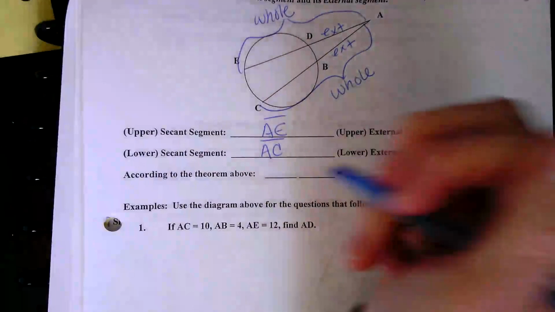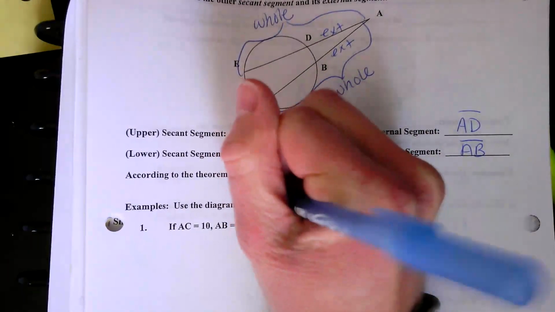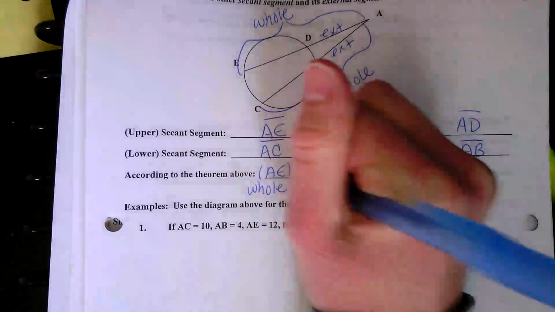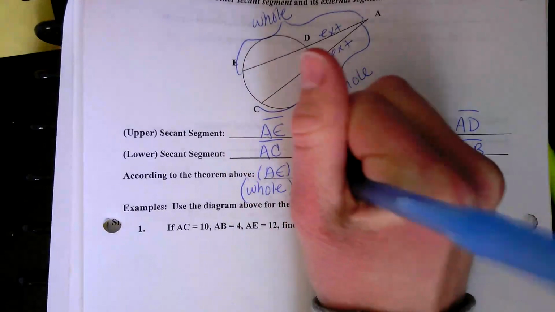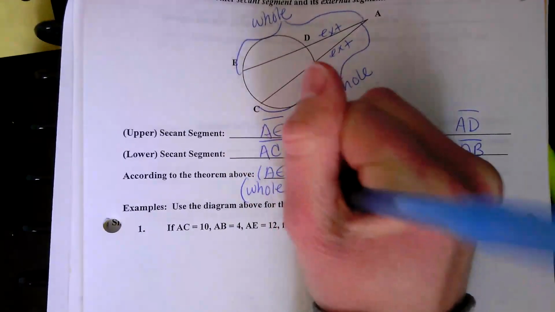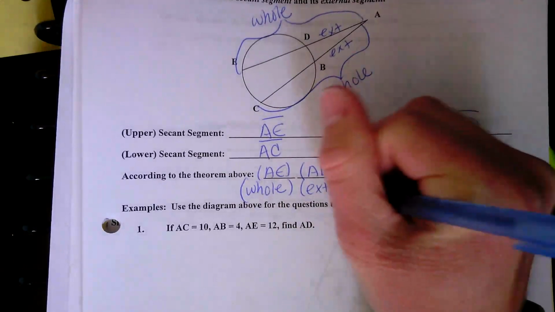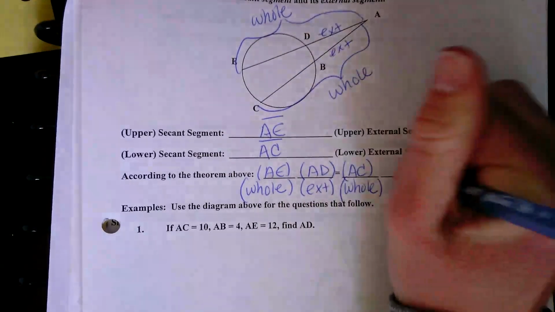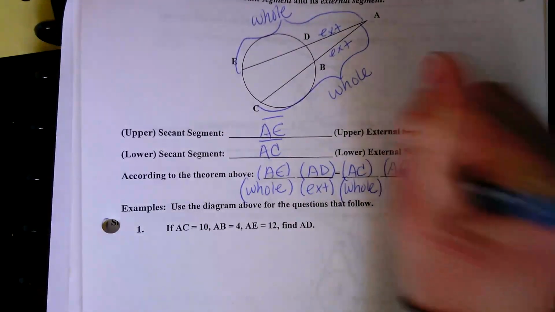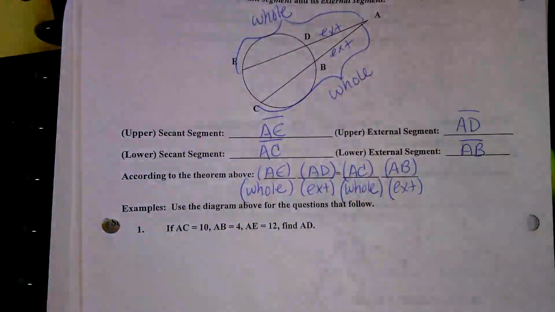So the equation is AE, which is our whole, times AD, which is our external, is equal to AC, which is the whole, times AB, which is the external.